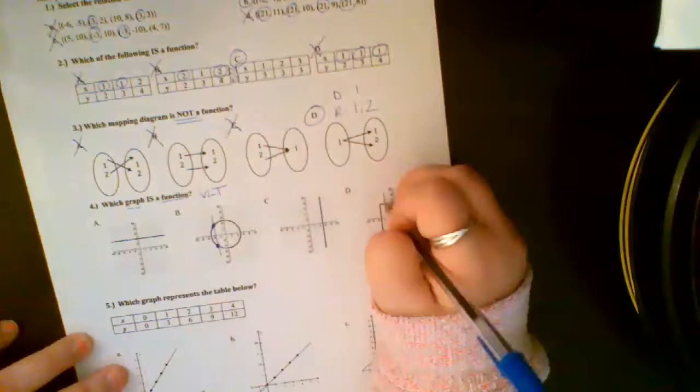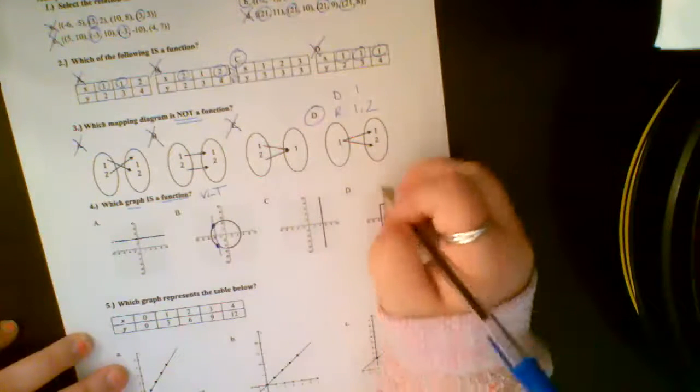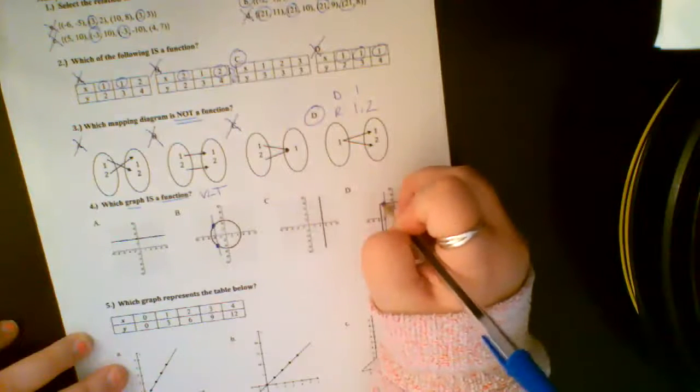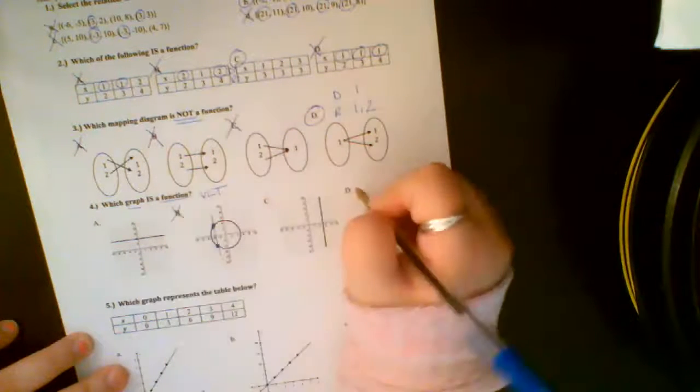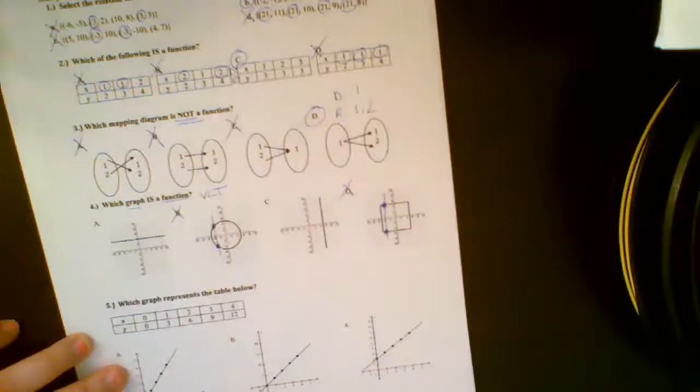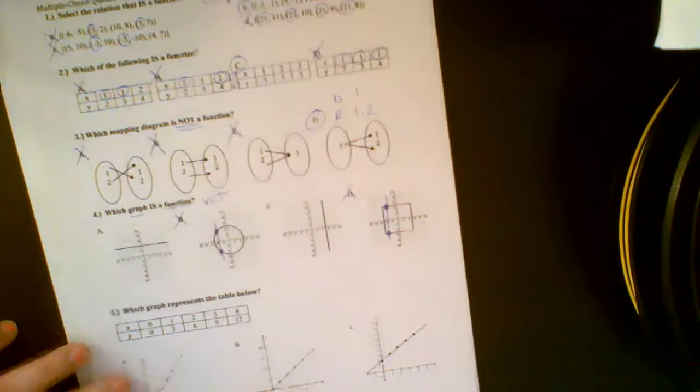Square is kind of like a circle, but pixelated, right? So if I draw a vertical line on a square, it passes through 2 points. Okay, so B and D, not functions. Does not pass the vertical line test.